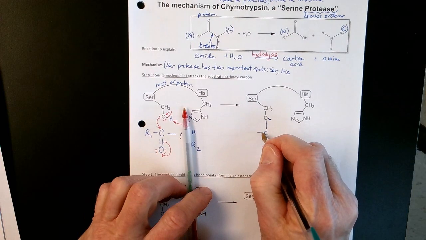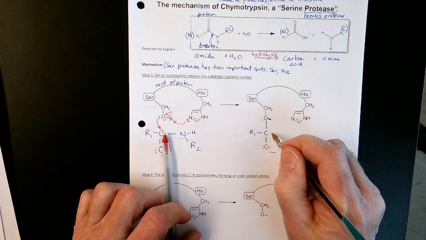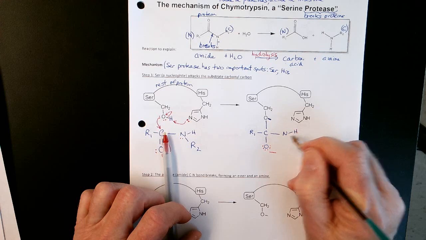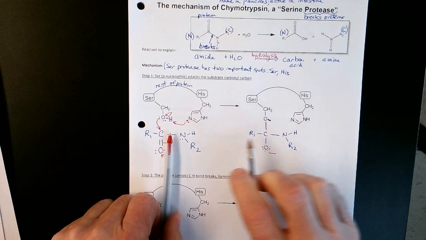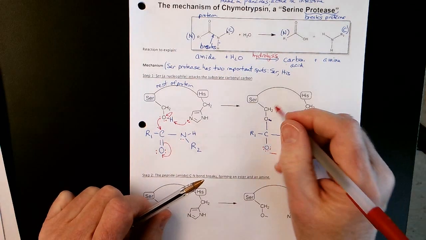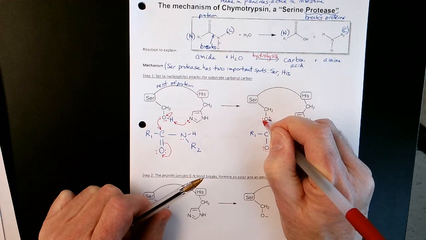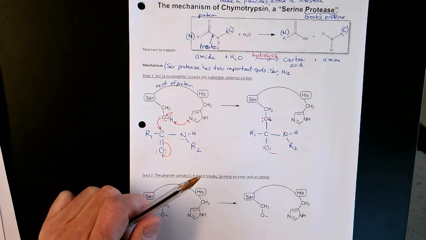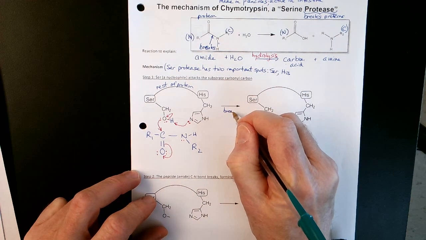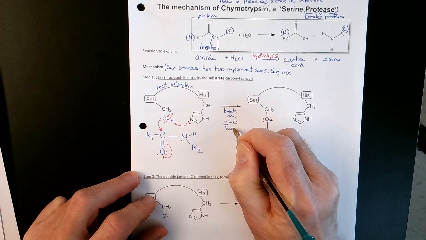Then, of course, don't forget everything else that was there. It has to still be riding along. That means that your nitrogen still with its hydrogen, and the rest of the protein is sitting there. And now the oxygen from the serine has 2 lone pairs on it still. And so this story now is you're going to break one of the CO bonds.